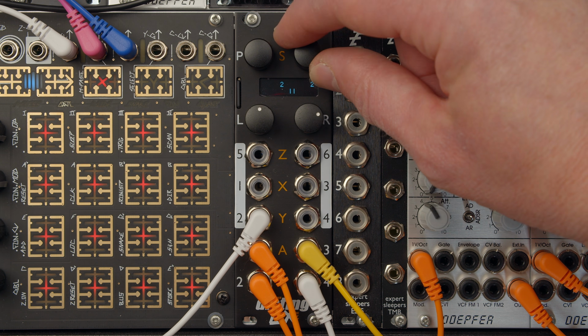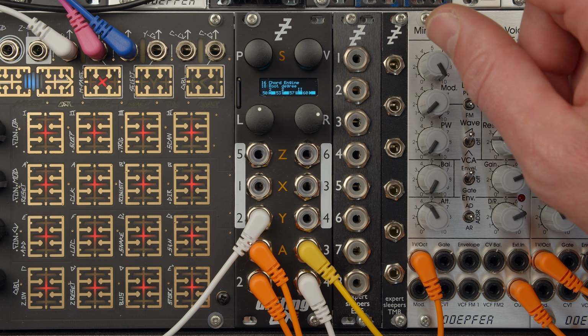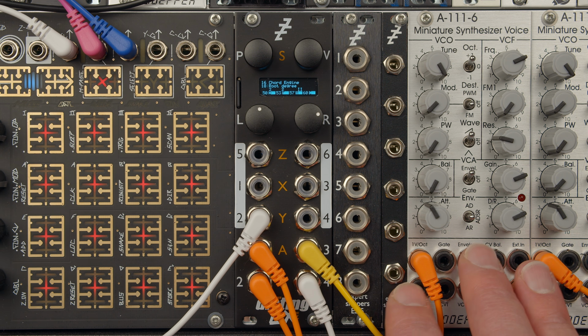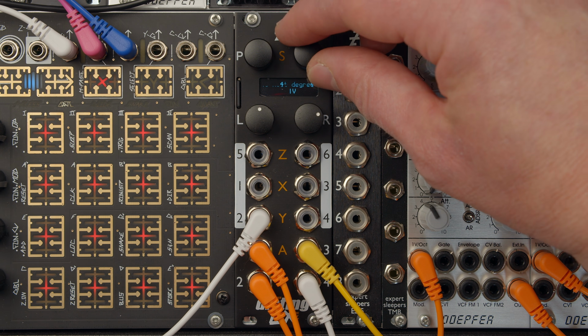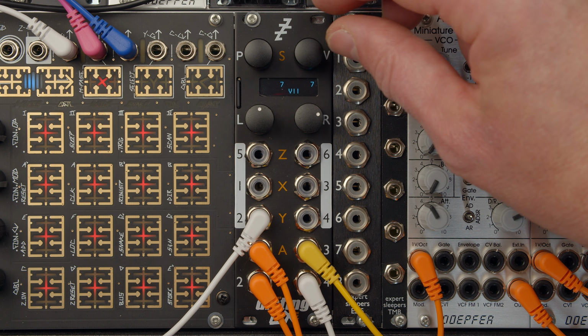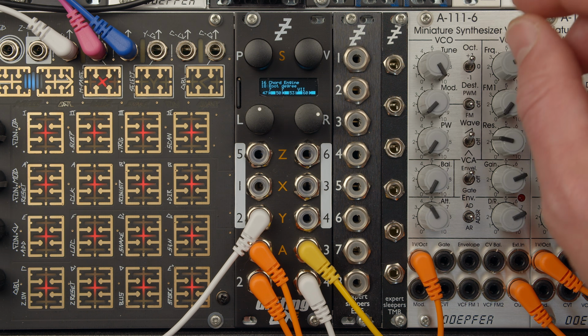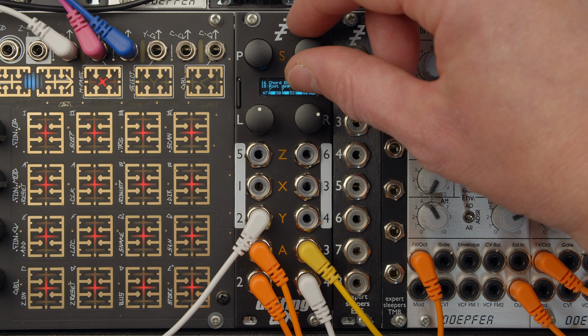If I change that to 2, then we're now on a D triad in the key of C, so that's D, F, A. E, F, G. A, B. So you get the different triads, but keeping the same melody note.